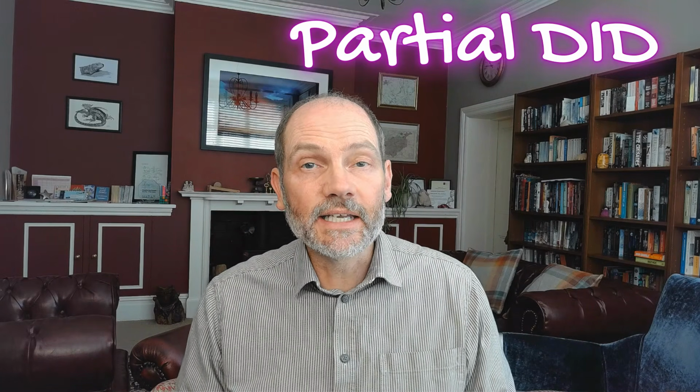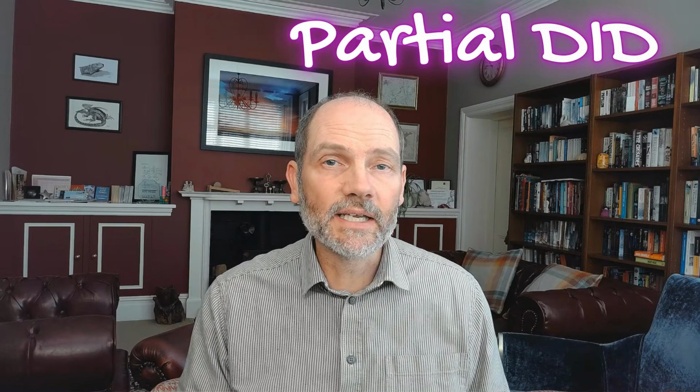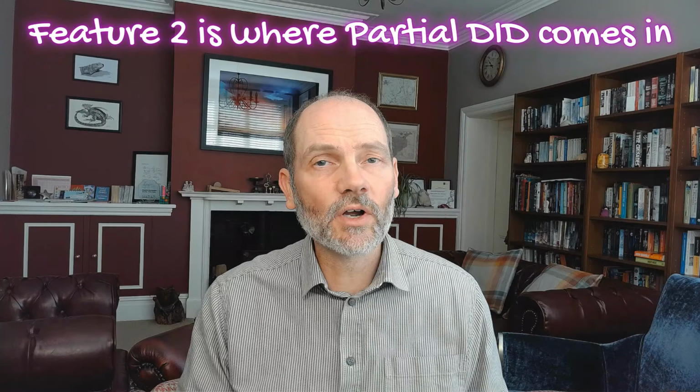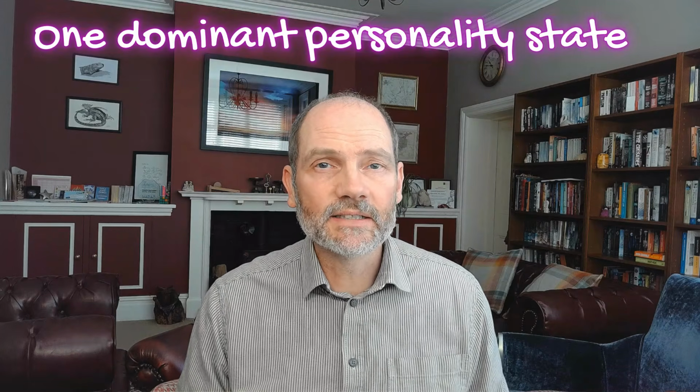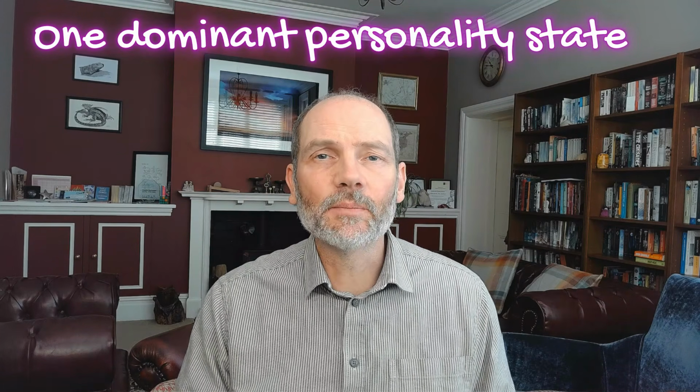That's pretty simple. Now, with partial DID, essential feature 1 remains the same, that of two or more distinct personality states. But it's with feature 2 that partial DID comes into its own rather than DID, and that's as follows. With partial DID, there is one dominant personality state, and any other personality state does not regularly or recurrently take control with agency.